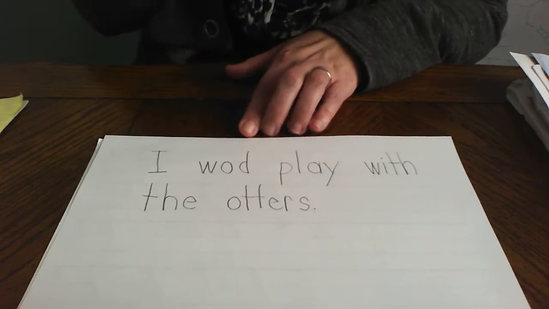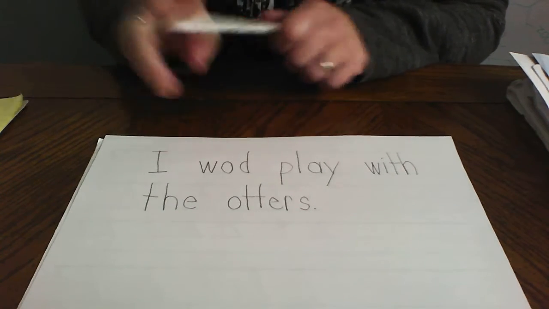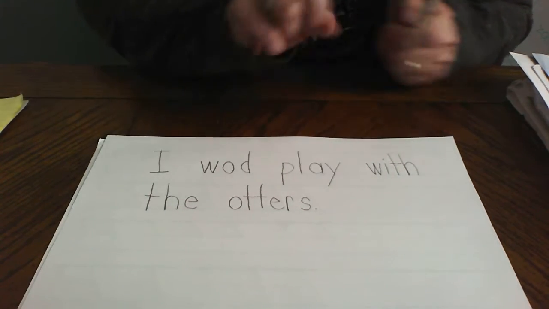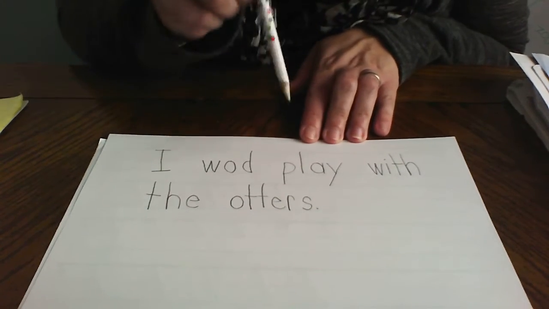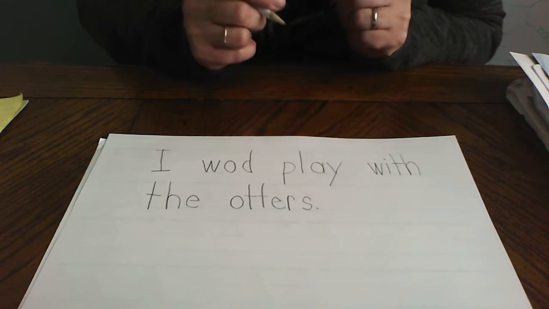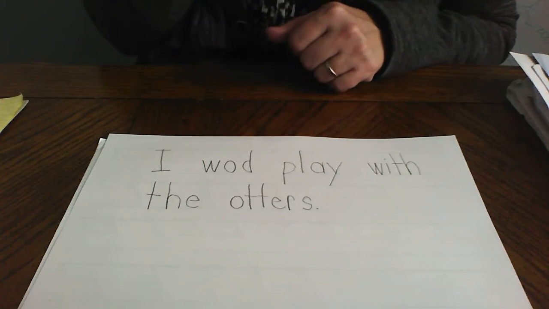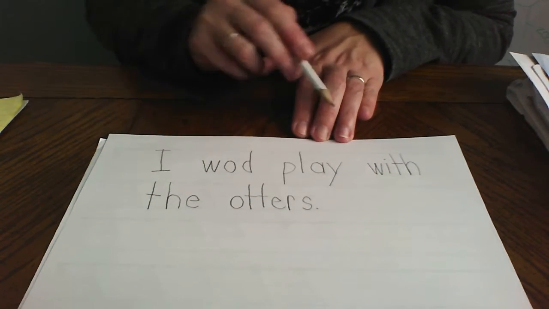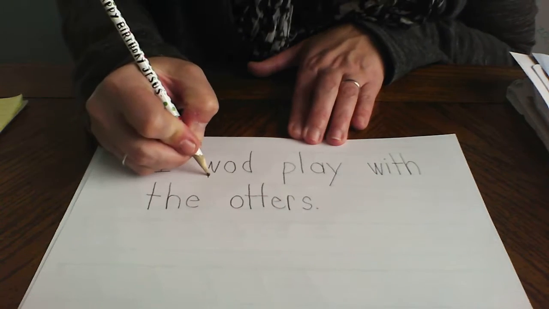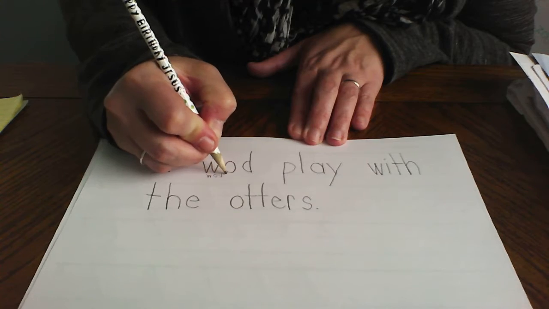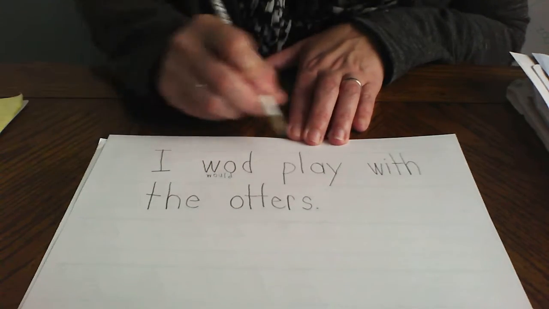And I ended my sentence with a period. I started my sentence with a capital. I have finger spaces between my words, and I ended with a period. Also, kindergarten, I don't have any capitals in the middle of my sentence because I don't have any proper nouns, right? So I don't have any names, so I'm not going to put capitals in the middle here. I would play with my otters. And Mrs. Castellano is just going to spell would properly under here as we do in yours. I would play with the otters.